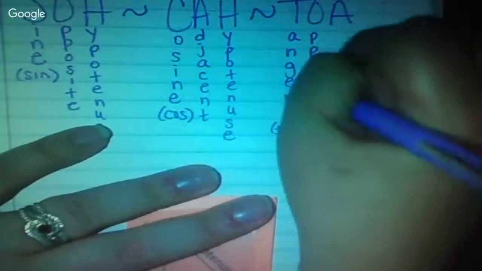So, tangent, in order to do tangent, I need the opposite and the adjacent.